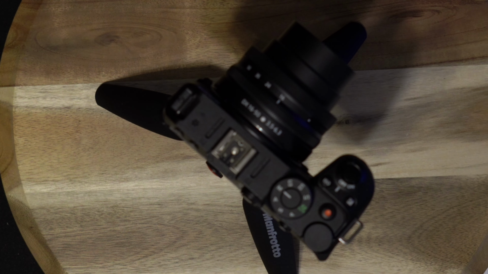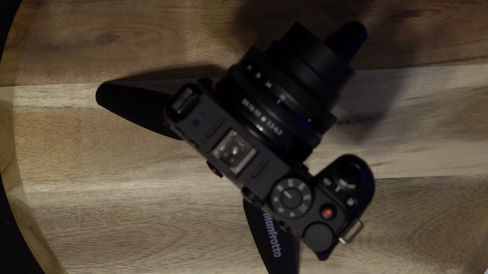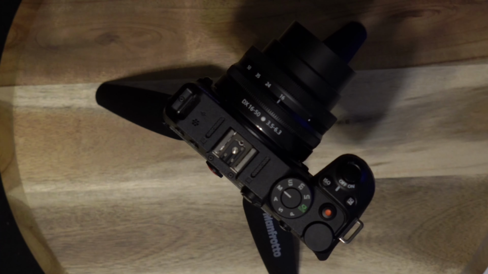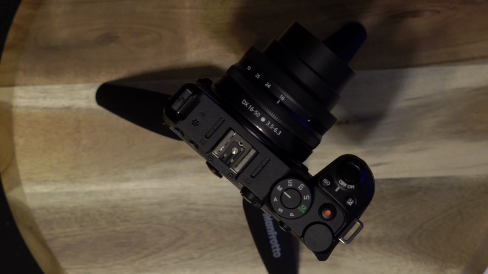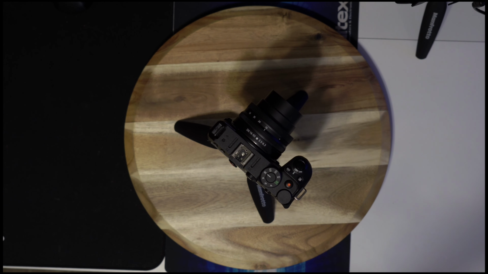So there's the camera, the Z30. Let me get it in focus a little bit. There we go. How's that? Much better? And of course, this is the farther shot right here. So this is what I've been talking about. So let's watch a couple of videos on the focusing.